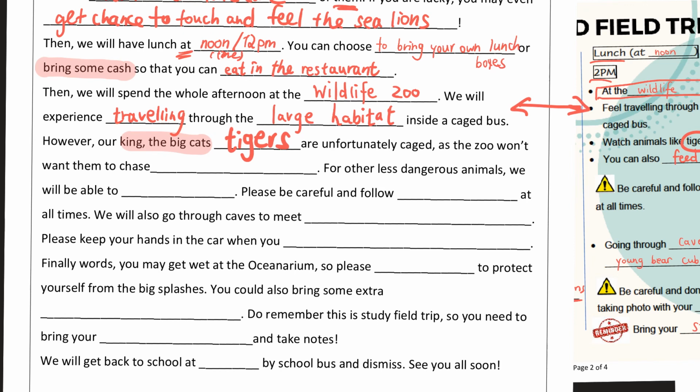Well, they are unfortunately caged as the zoo won't want them to chase. Well, here, all the hints is over. They don't want them to chase after the buffalo. So I hope you still remember how to spell. We've mentioned it both in the reading and the reading aloud lesson, so it should be easy for you, easy peasy.